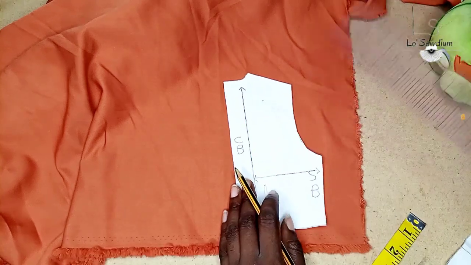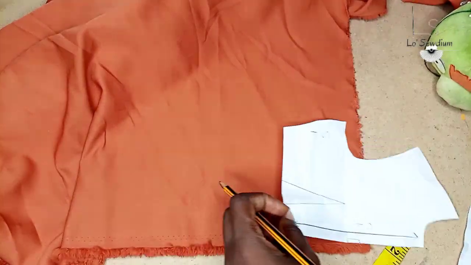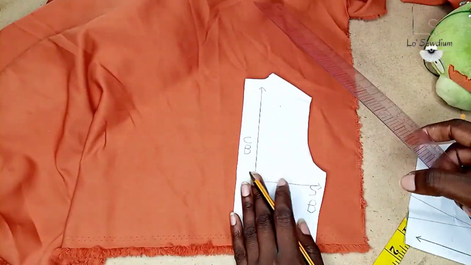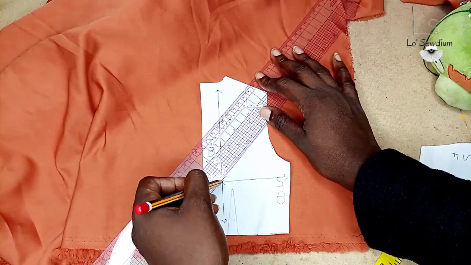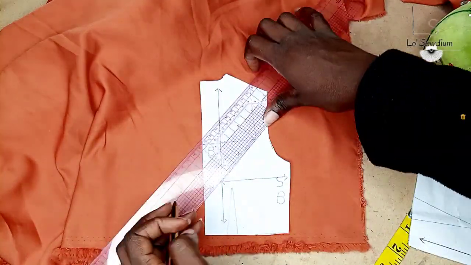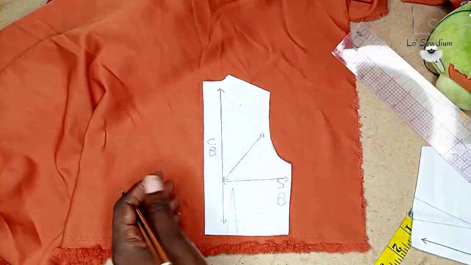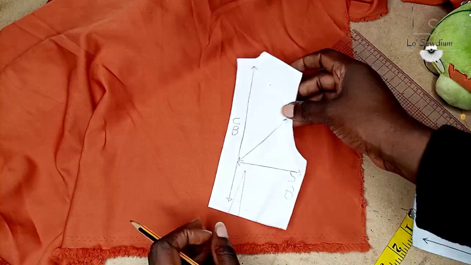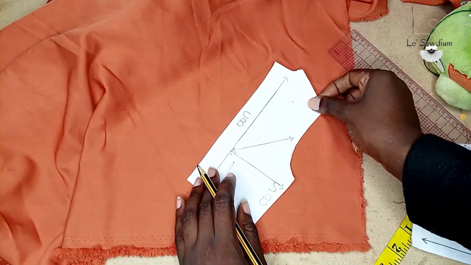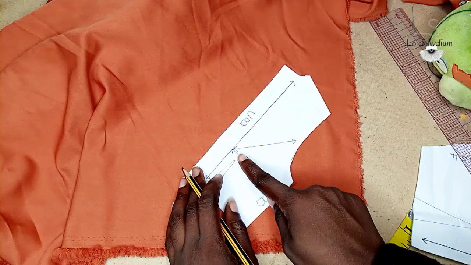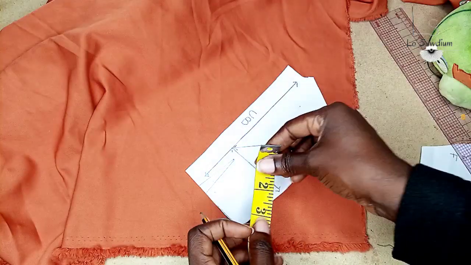Okay, so if I also want to cut on bias, let's use this. If I want to cut on bias, I will just come here and draw at an angle 45. So these are the different ways. This guides you, helping you to cut on your fabric. So remember, placing parallel to your selvage, it means I am going to place it this way. It has to be parallel. Then I'll measure again to confirm I'm placing it accurately.